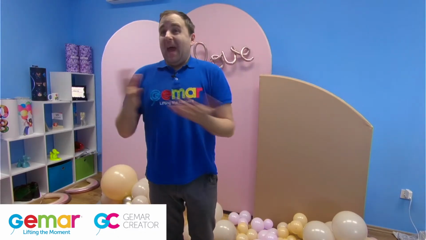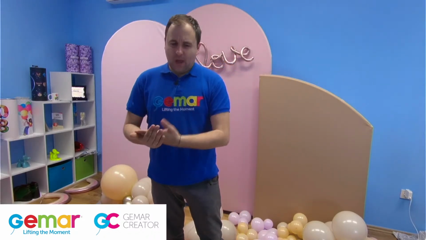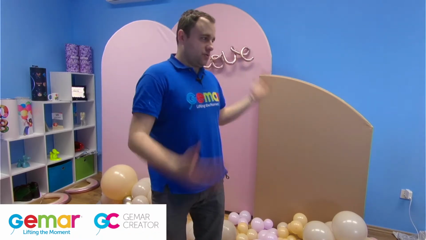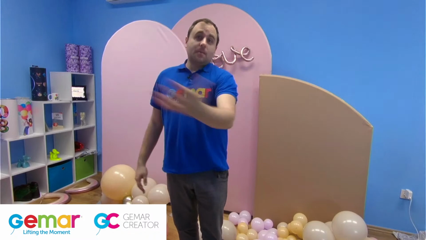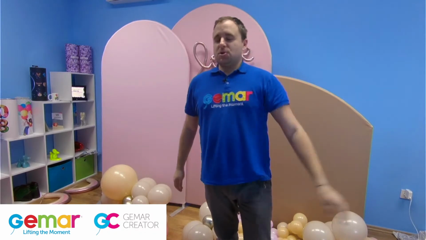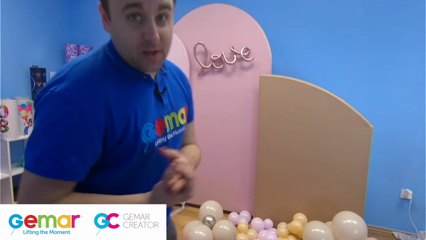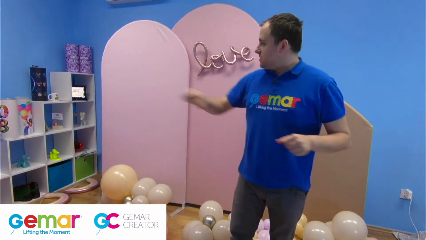It's for later, because first I'm going to show you how to do this custom thing in Gemar Creator. This is the most common problem we face: how we add custom decor elements to Gemar Creator. So let's come with me to my desk, and I'm going to show you everything before we assemble all these balloons on the ground, because believe me, there's a lot of balloons, foil balloons as well. So a lot of things happening right here.